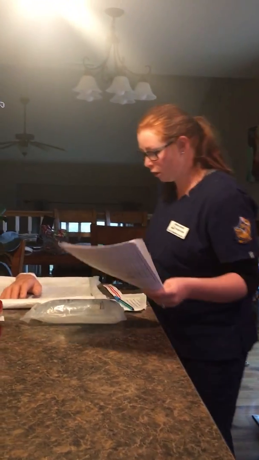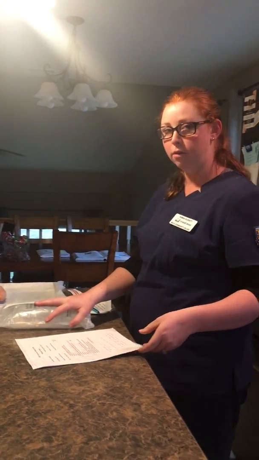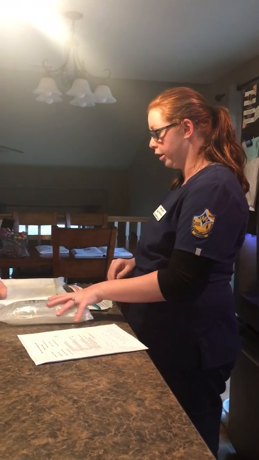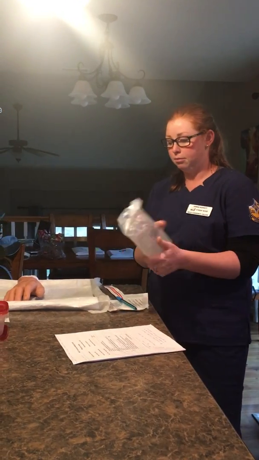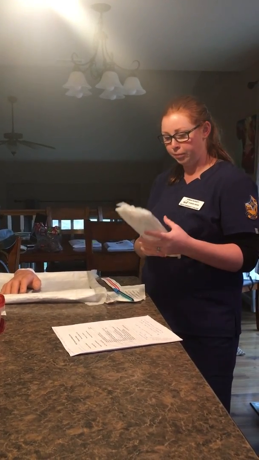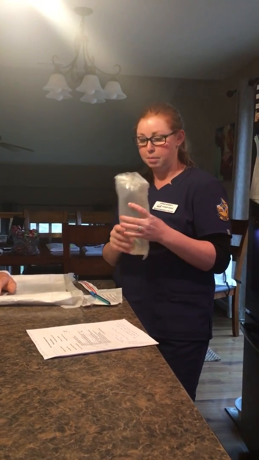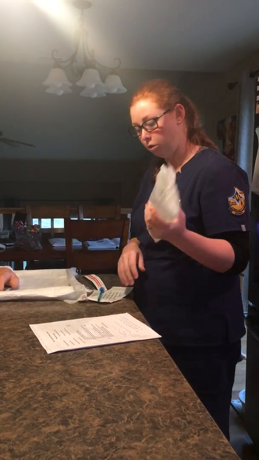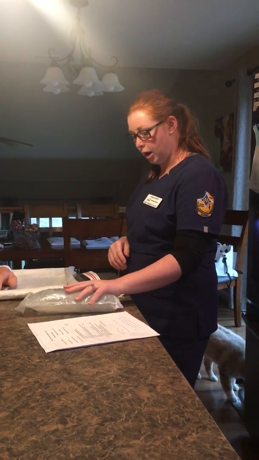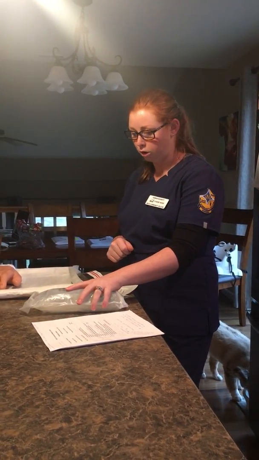So we're going to make sure that we have all of our materials here. I have my solution. I definitely want to make sure that it's not expired. I want to make sure it's the right color. I want to make sure there aren't any particulates in the bag, and that the bag is intact and we're good to go to use that. And then I'm gonna also want to make sure that it's the correct solution for the doctor's order.